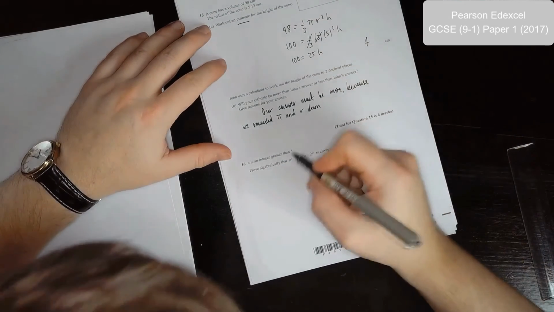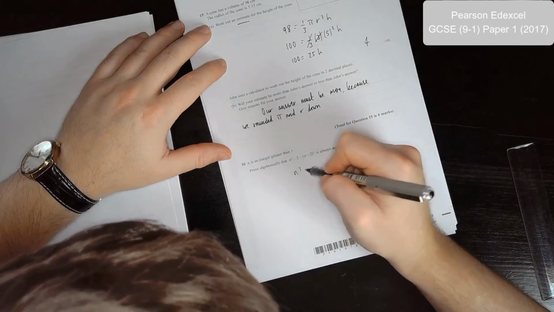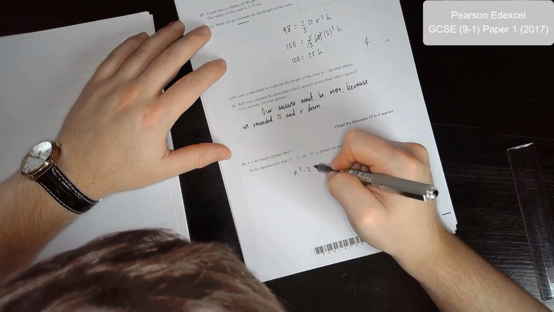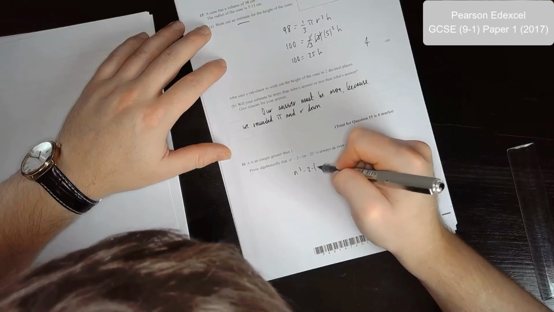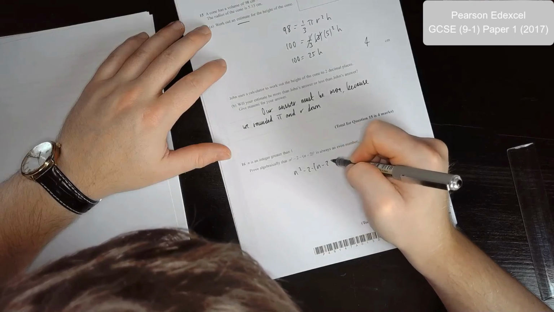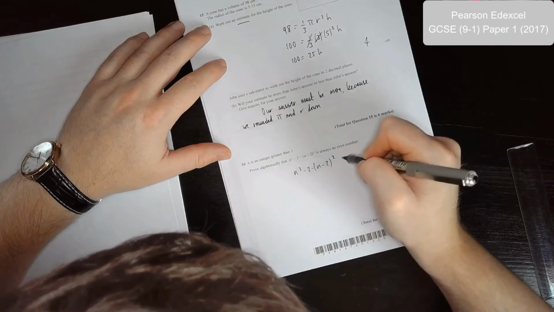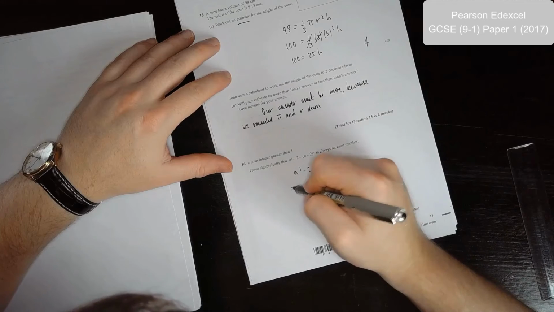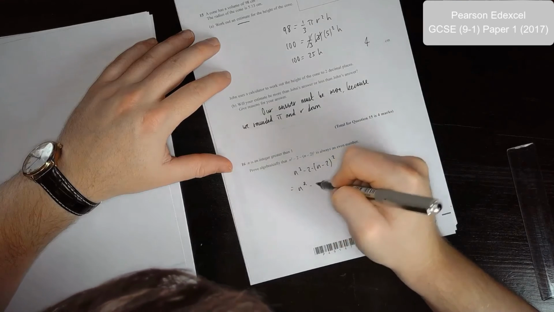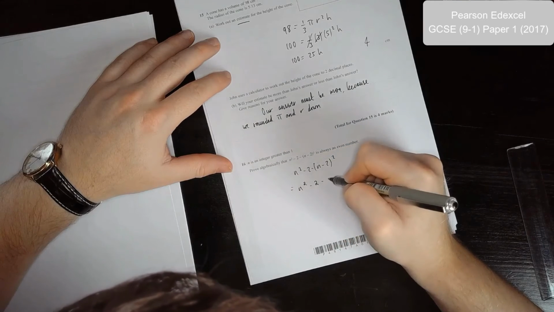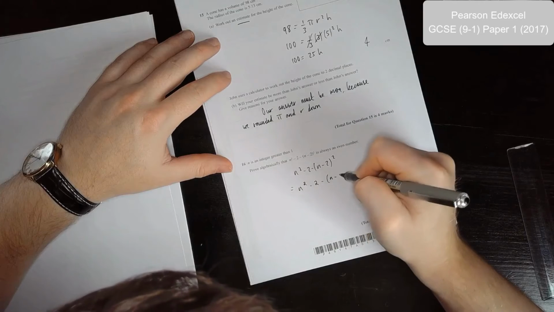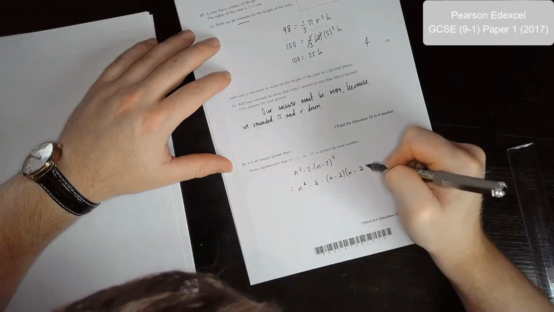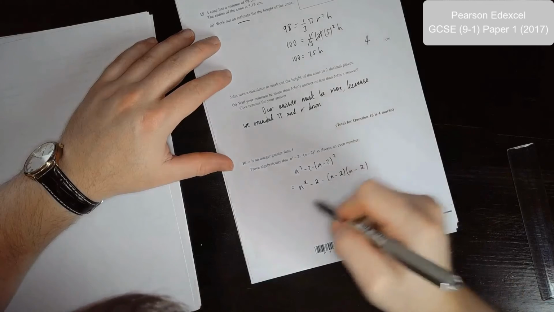Okay, so when you get questions like this, the thing to do is to say, well, what can we do? And that is to expand the bracket.